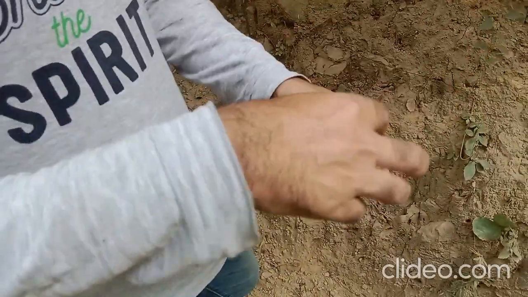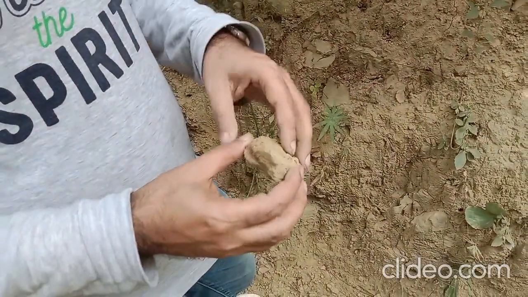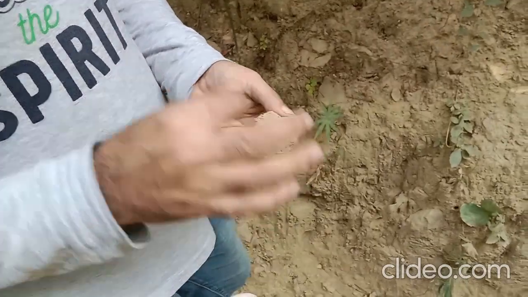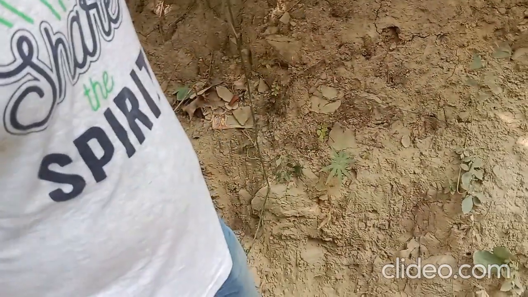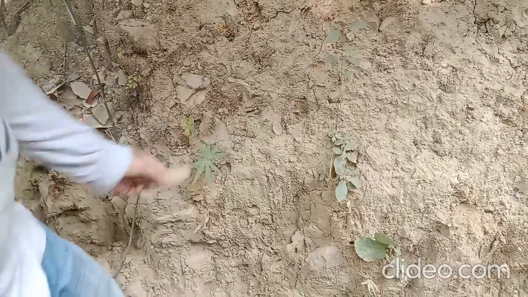So this is very good for water percolation. Okay, because there are also fine sands and high clay, and here you see the different layer and structure of the soil.